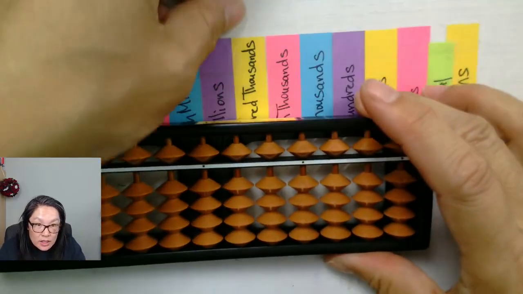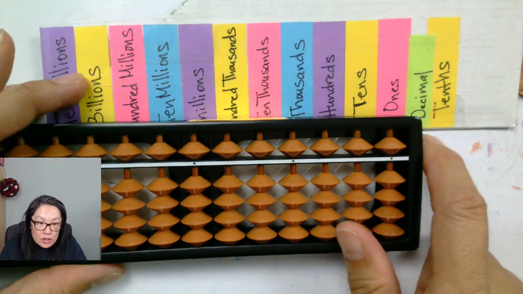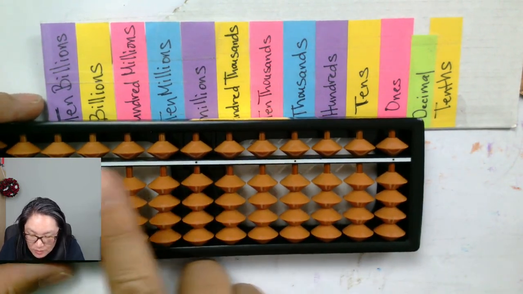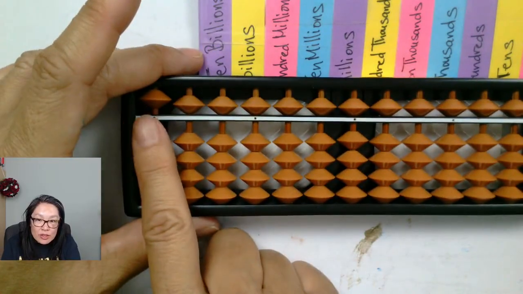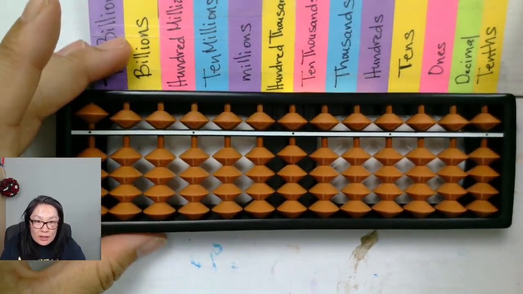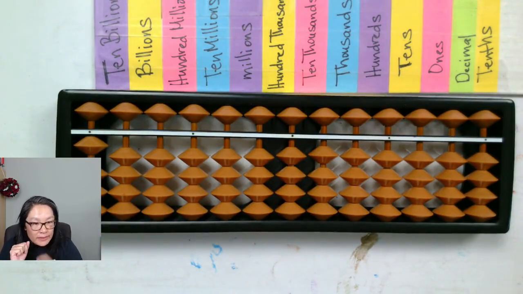Yes, exactly. So here, I choose my ones. There's no decimal places here. So what does that mean? I have my ones, my thousands, my millions, my billions, and my trillions. So looking at the way the numbers are, it all depends on how big your number gets.